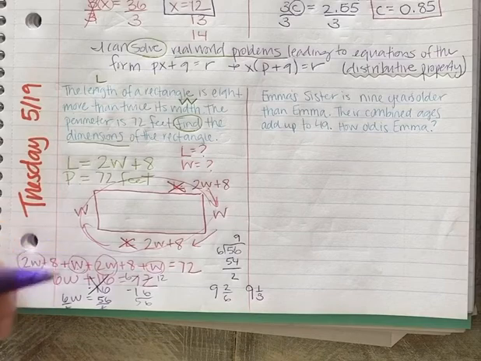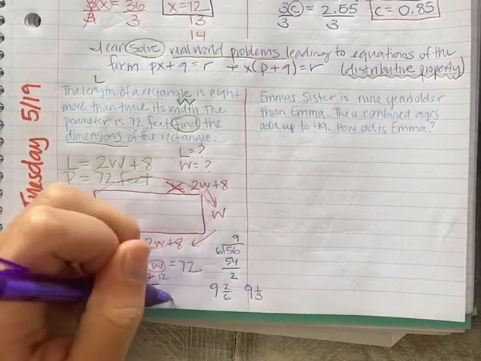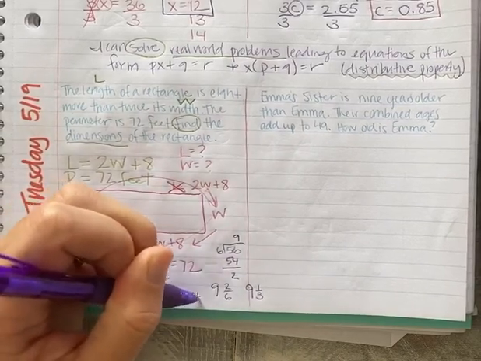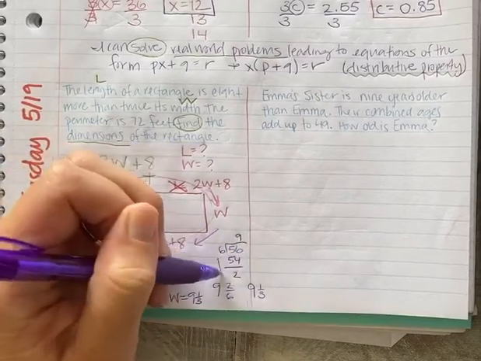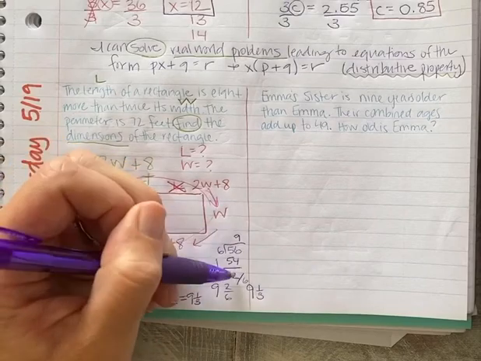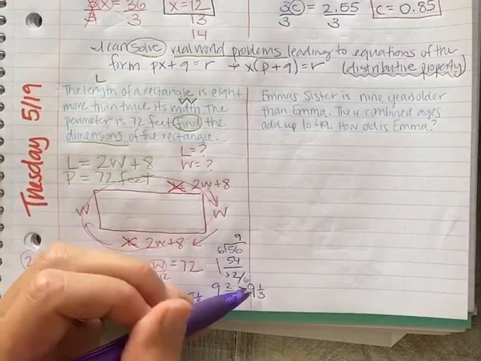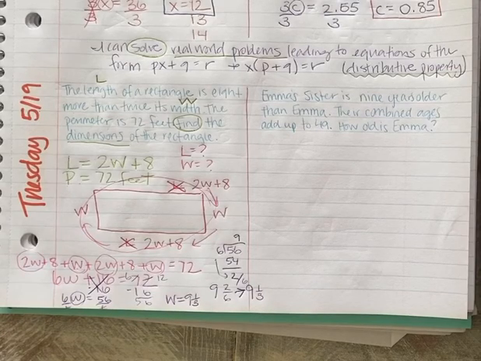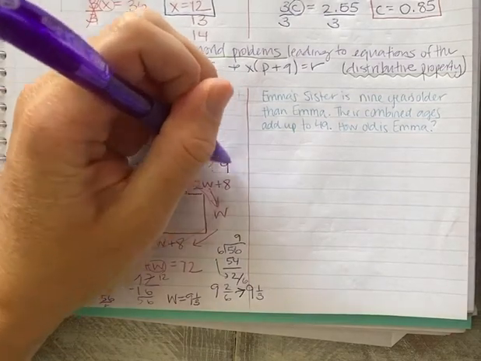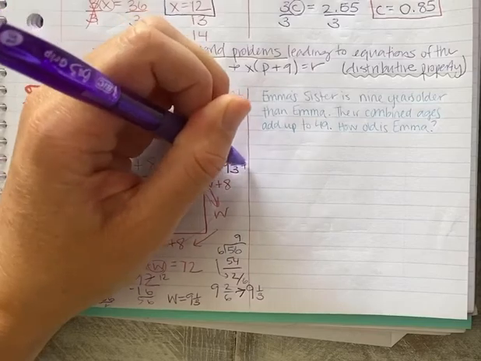Okay, so that tells us that this W equals 9 1/3. And if you look here, my long division, this remainder would come out to 2/6. So 9 2/6 simplifies to 9 1/3. So that means that the width is 9 1/3 foot. Okay, 9 1/3 of a foot.